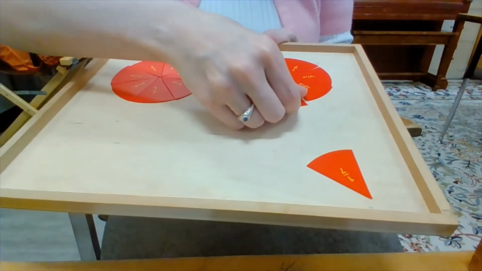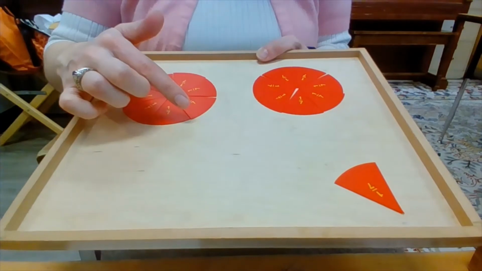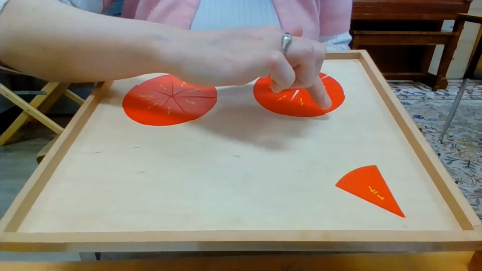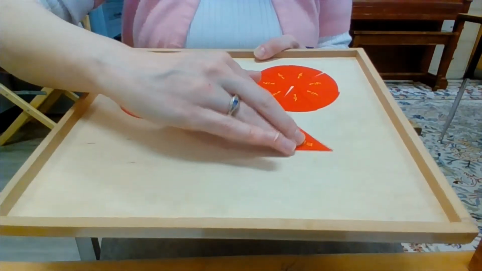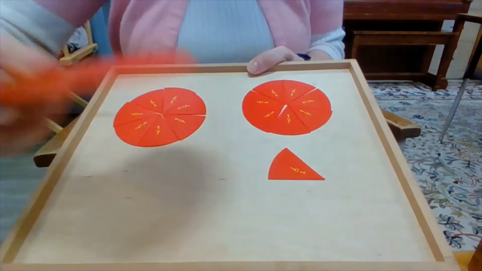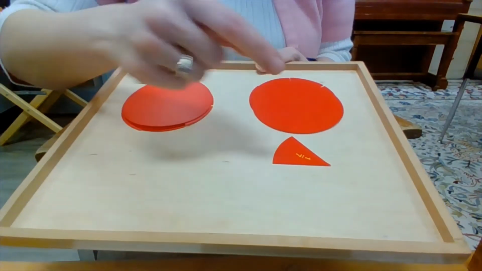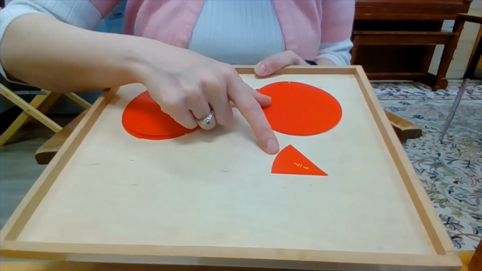Look at this. I have enough to make a full whole, a second one, and then I have one little 7th left over. So when I exchange, I have 1, 2, and 1/7.